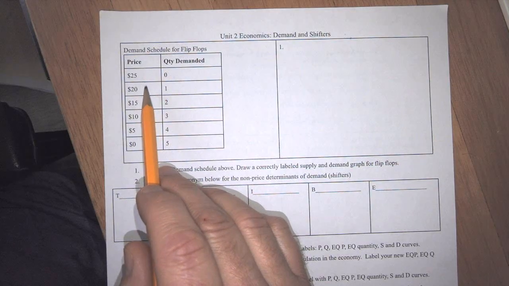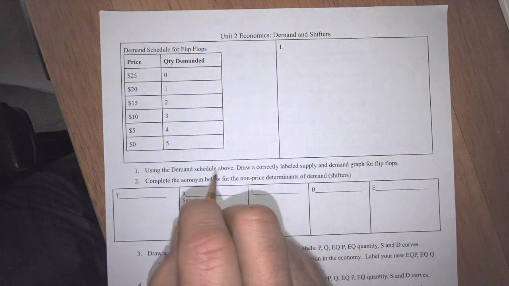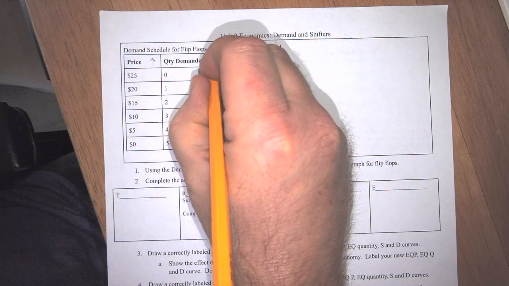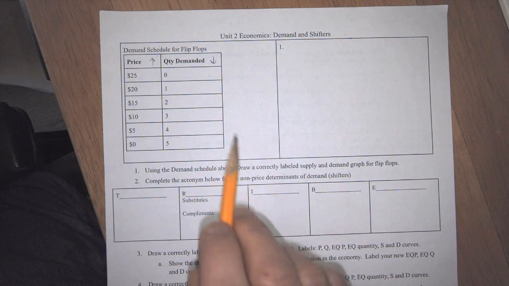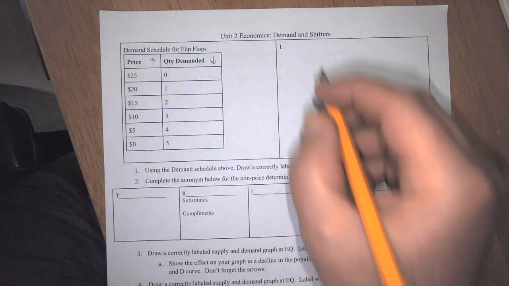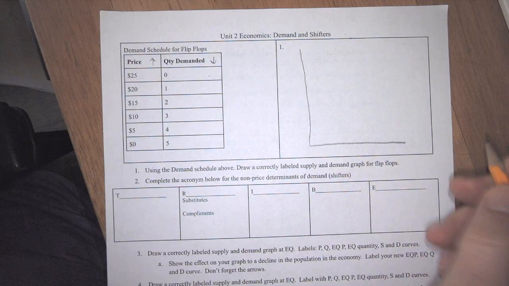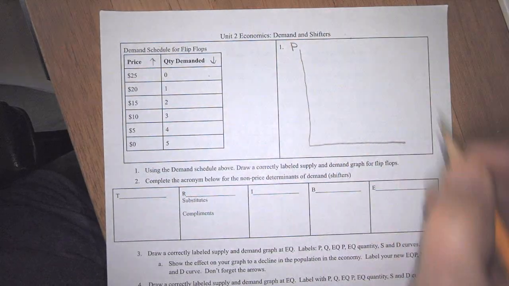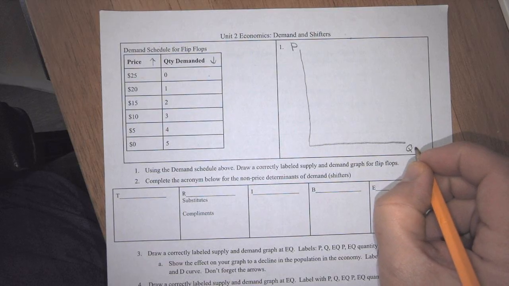And as the price drops, we know that price and demand are inversely related. So as the price goes up, the quantity demanded goes down. The way we're going to represent this on the graph is we're going to take these numbers for each quantity and each price and plot them out to make a supply and demand curve. So on the vertical we have price, on the horizontal we have quantity, and that's going to be quantity demanded.